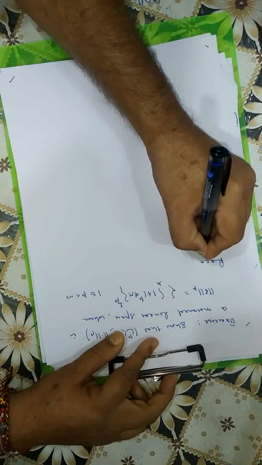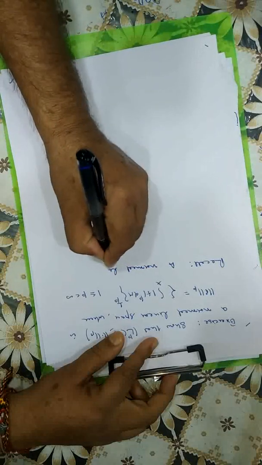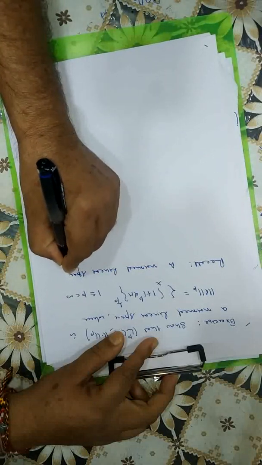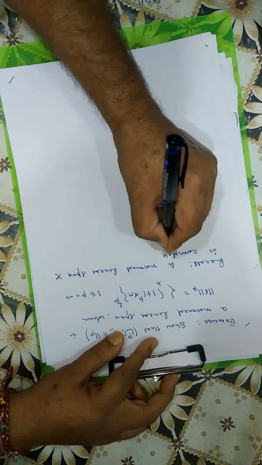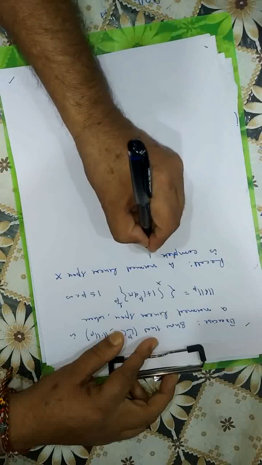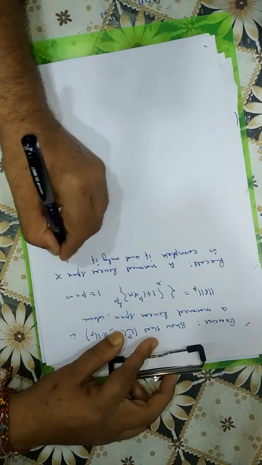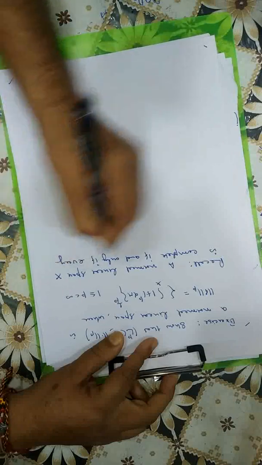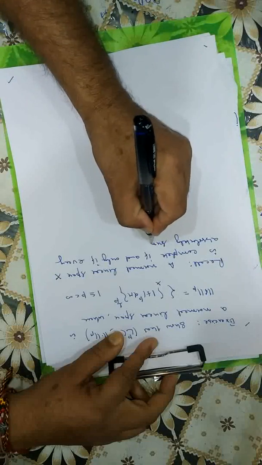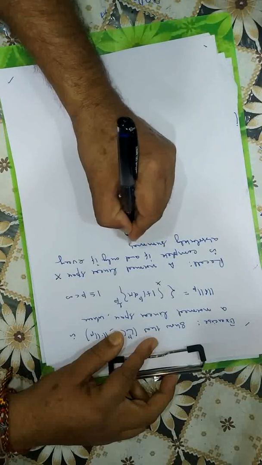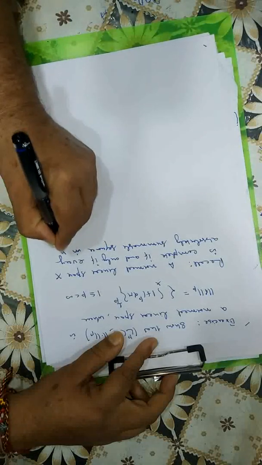Recall: a normed linear space X is complete if and only if every absolutely summable sequence in X is summable.